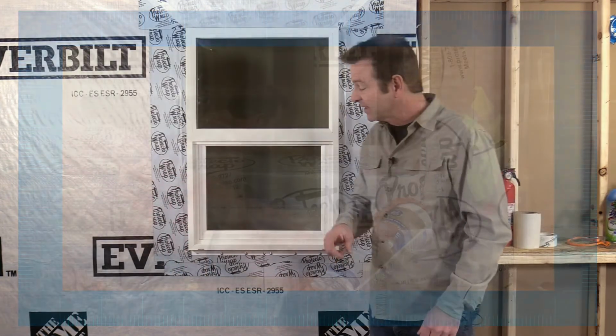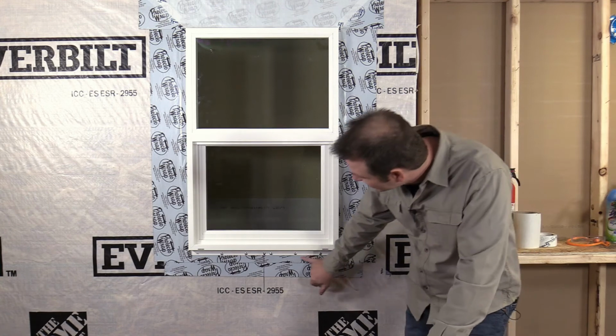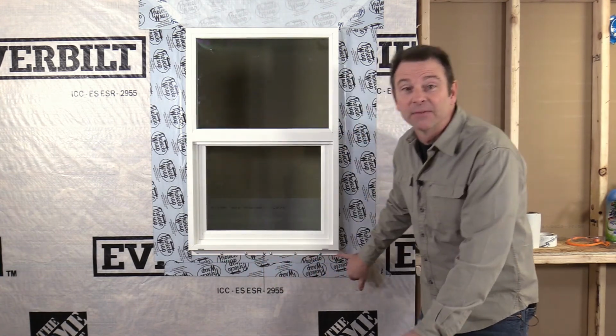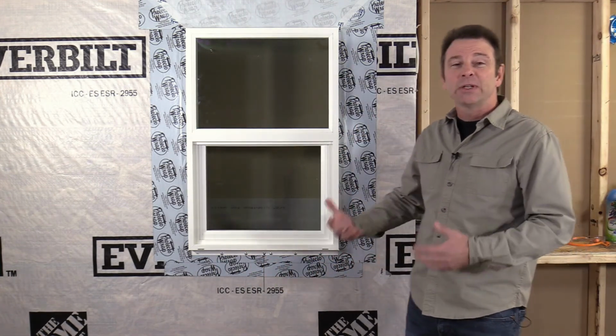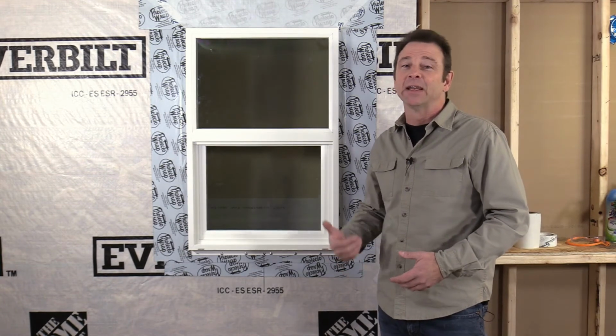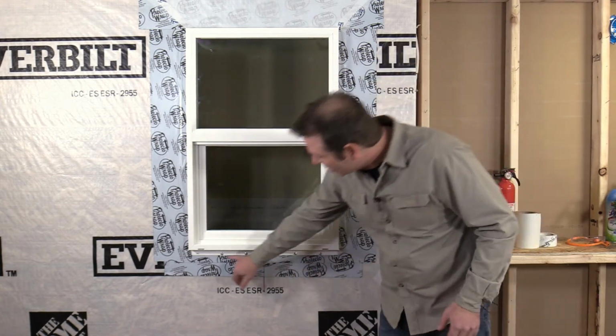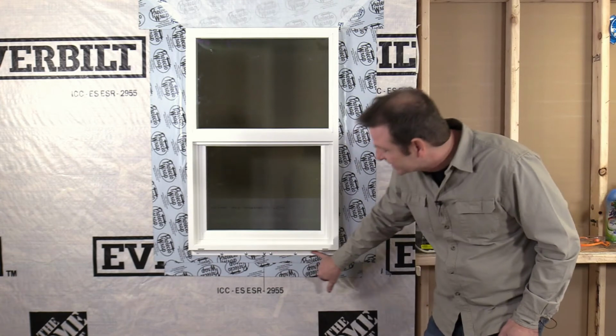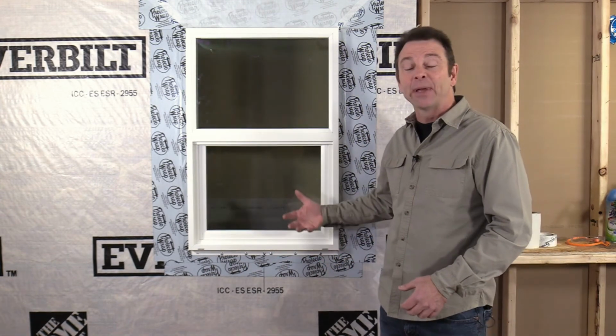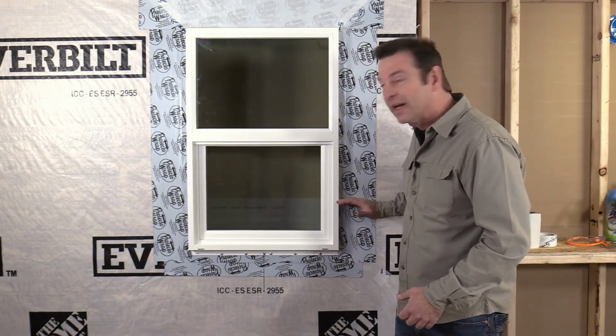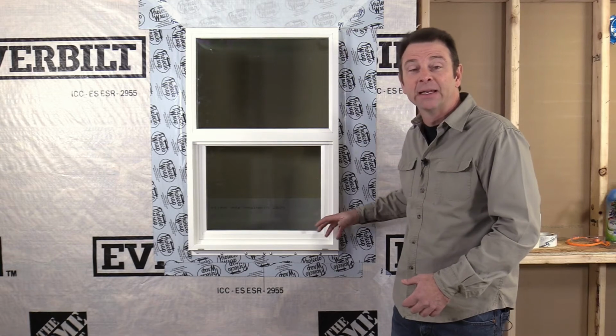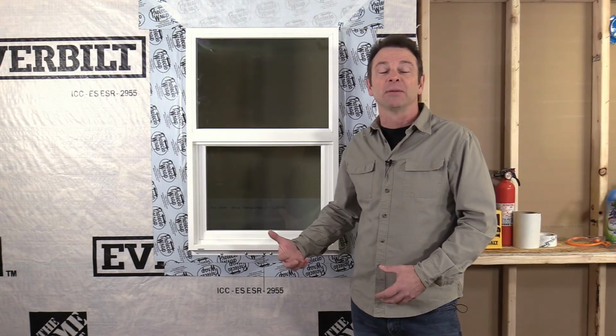And one thing to mention is you should never see any caulk on this bottom edge of the window down here. We're always trying to think of letting water out and not trapping it in. If we caulk this bottom flange down here, we would surely trap any water in now that we've created our waterproof sill pan, and that will only cause problems with rot in our framing.